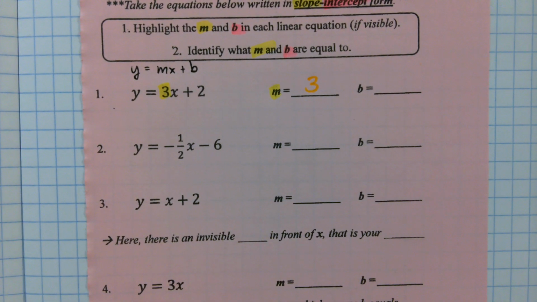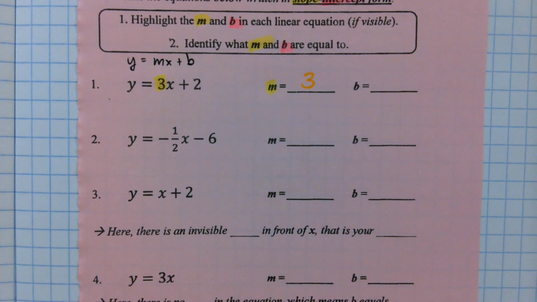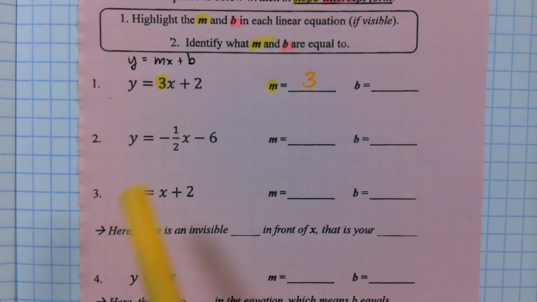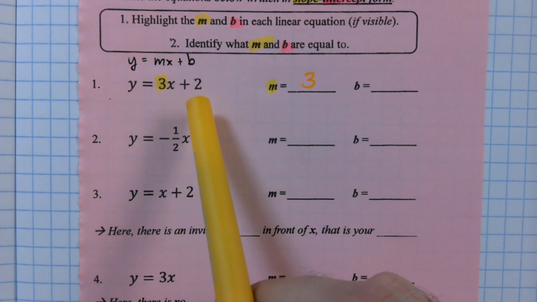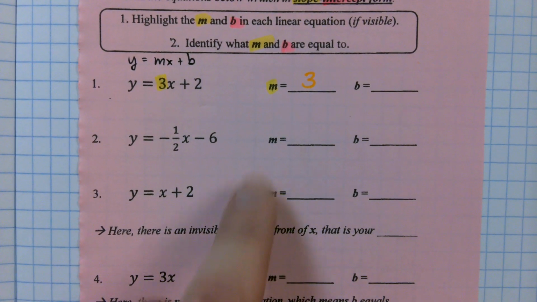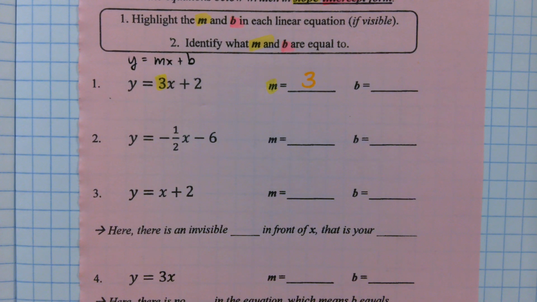We're not really doing any math today, we're just identifying which number is which. This is what our homework's going to look like. B is always 0, right? Well, b is the number being added all by itself. So up until this point, yes, b has always been 0. But now we're going to break out into a new kind of frontier.